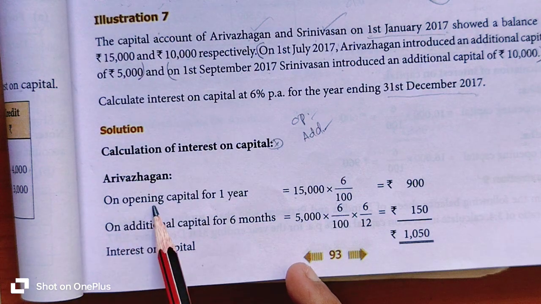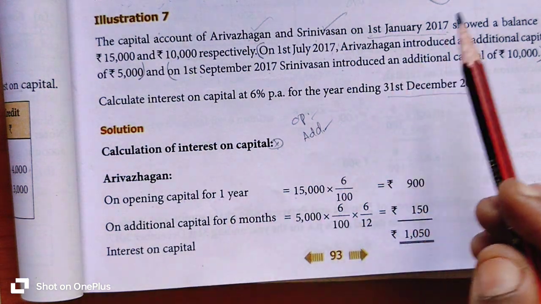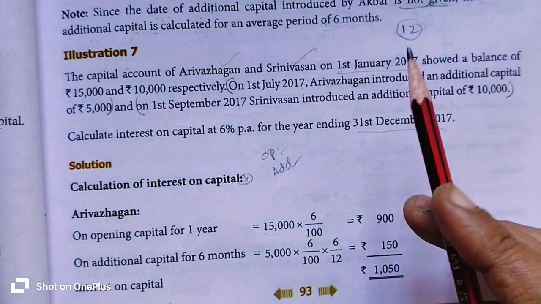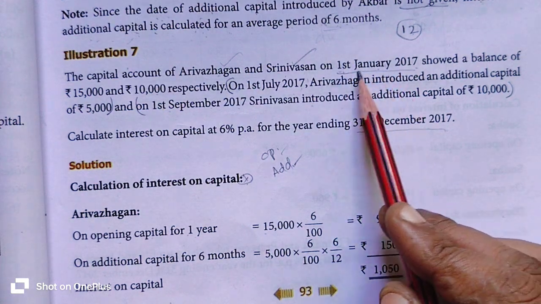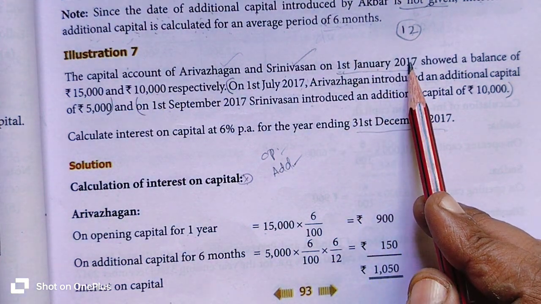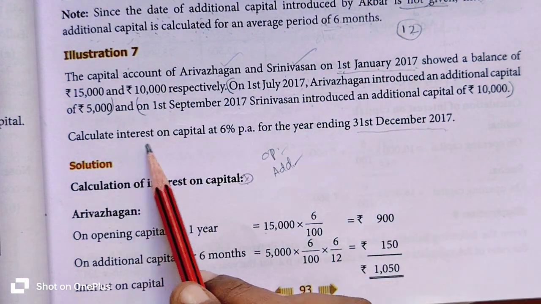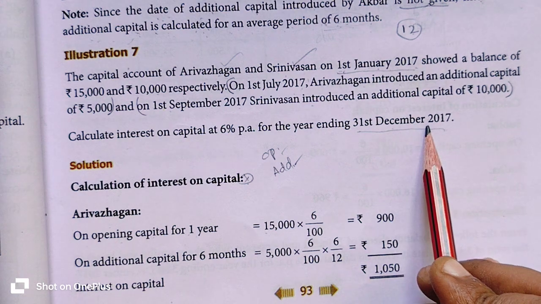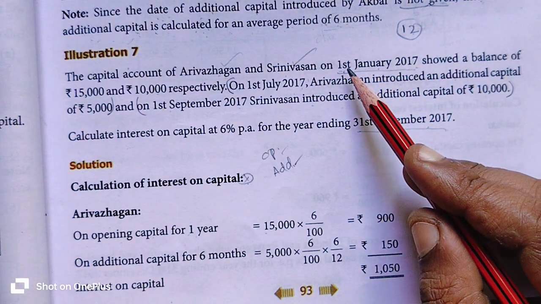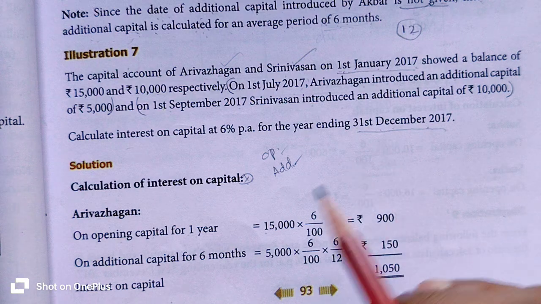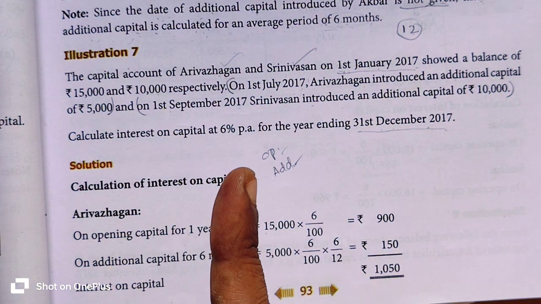Opening capital is for which period? Opening capital period starts from 1st January 2017, and we are calculating interest on capital up to 31st December 2017. From 1st January to 31st December is exactly 1 year, right?